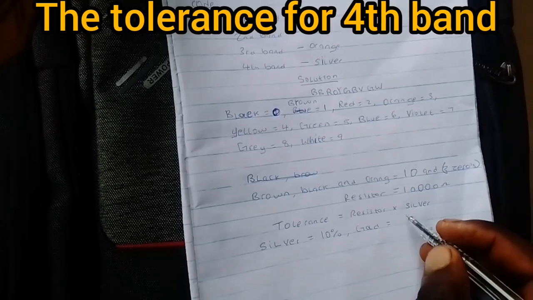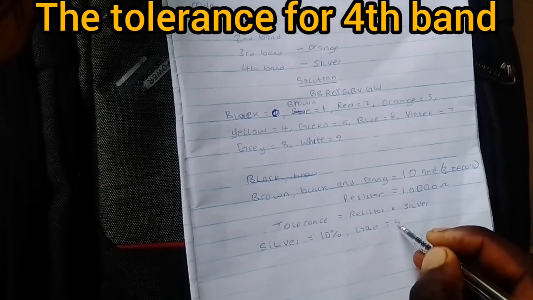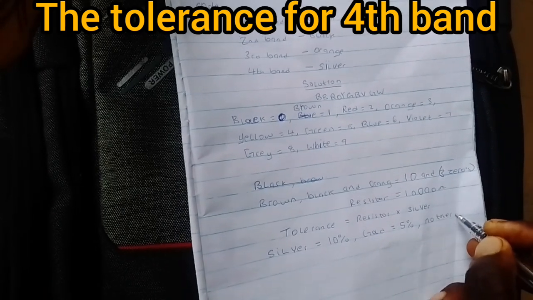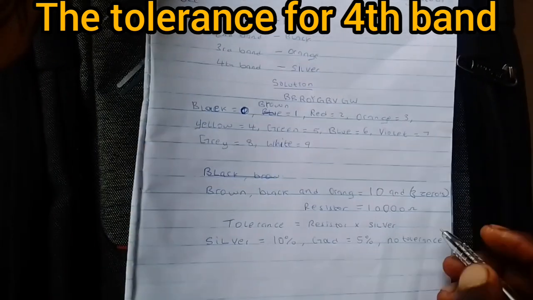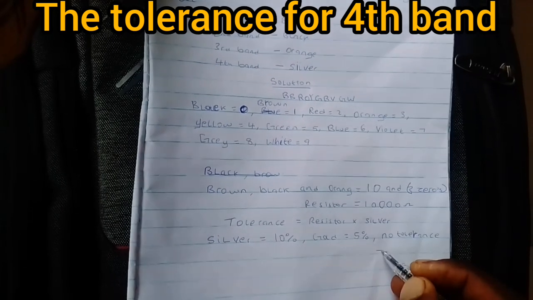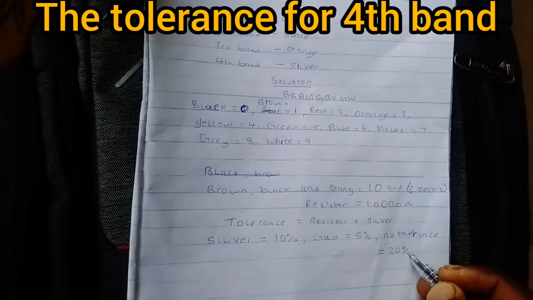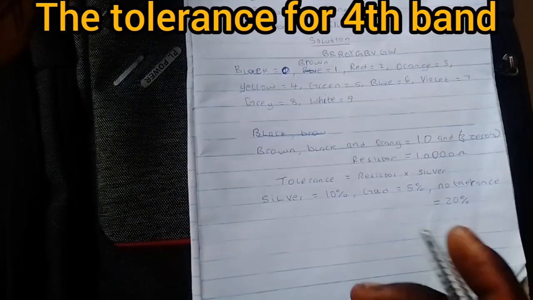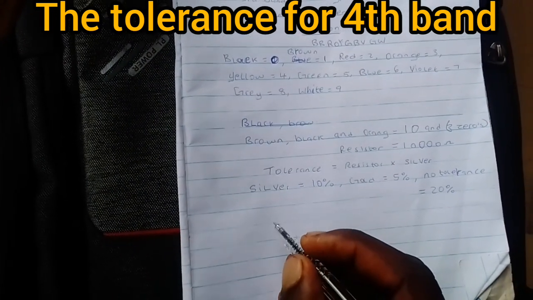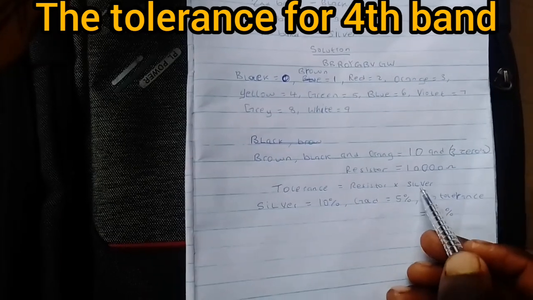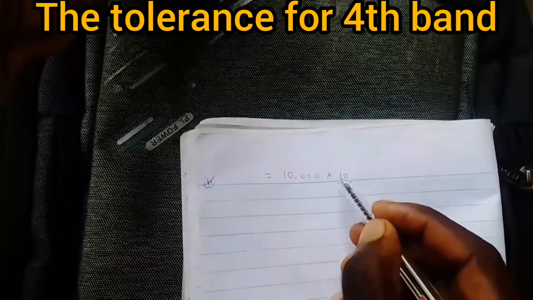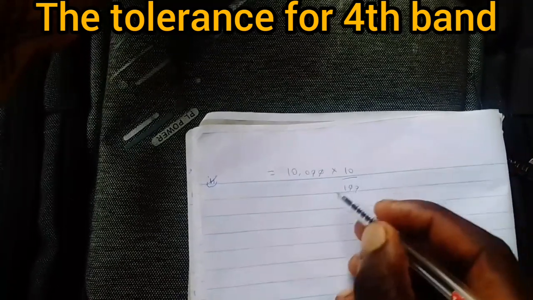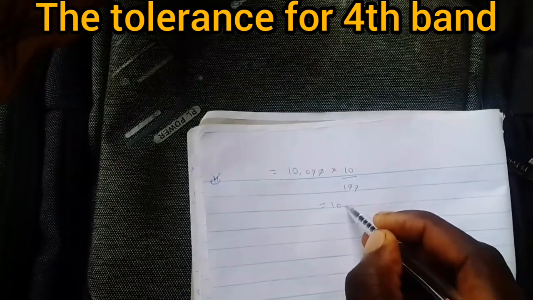For instance, for silver, the tolerance is 10%. For gold, the tolerance is 5%. And for no tolerance, assuming they did not give us anything at the fourth band at all, the tolerance is 20%.